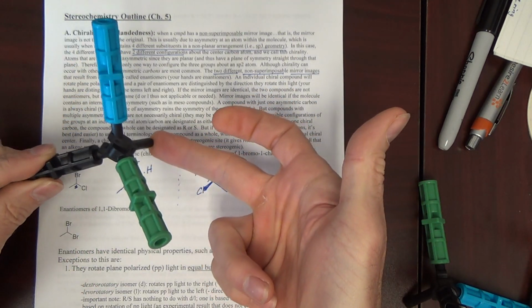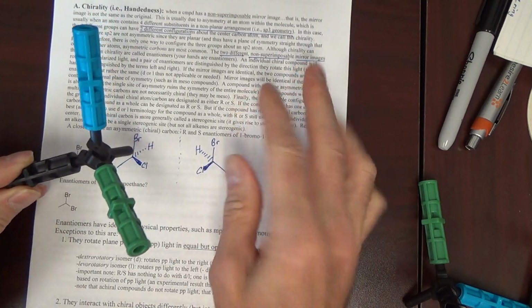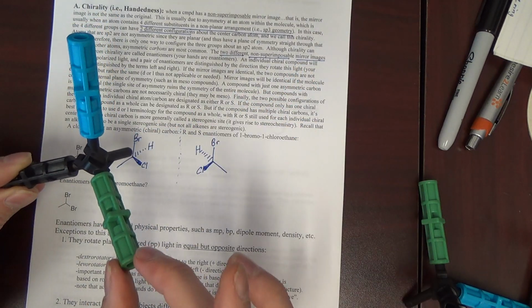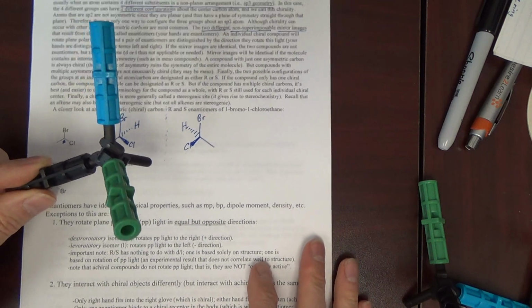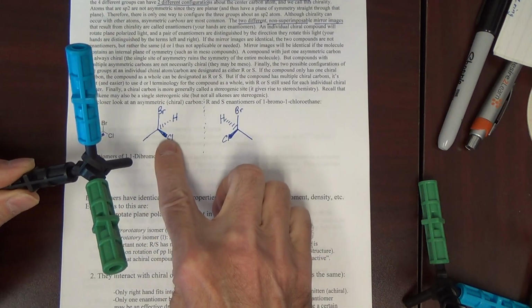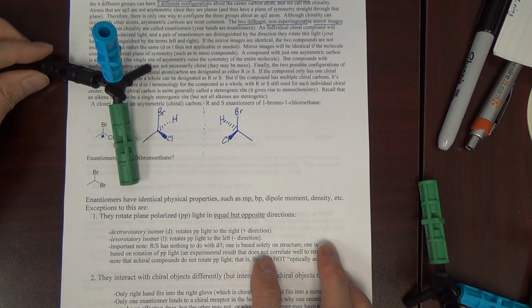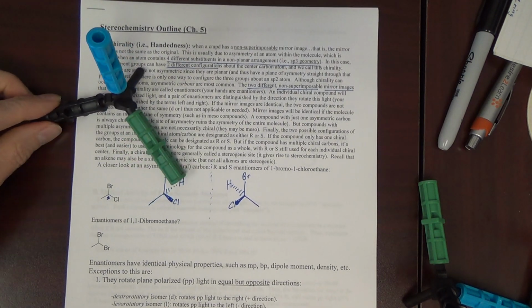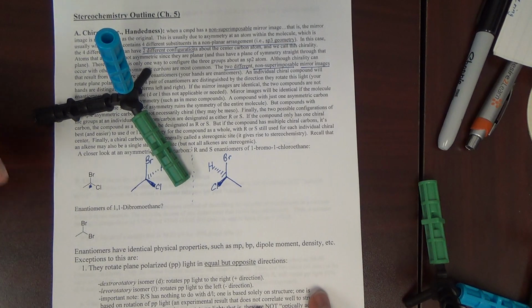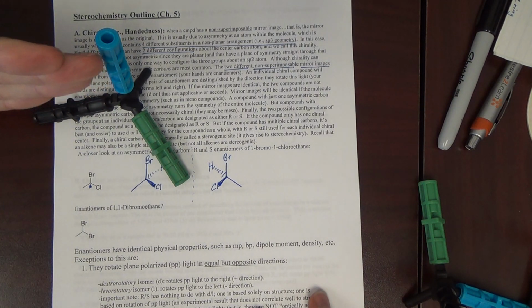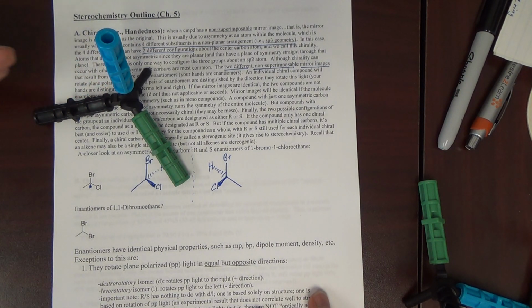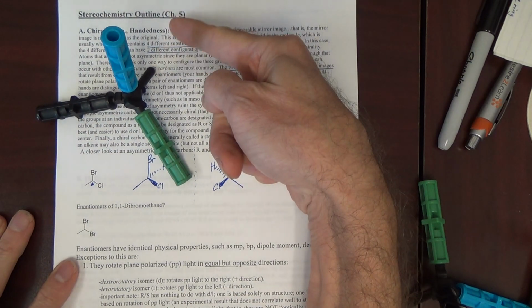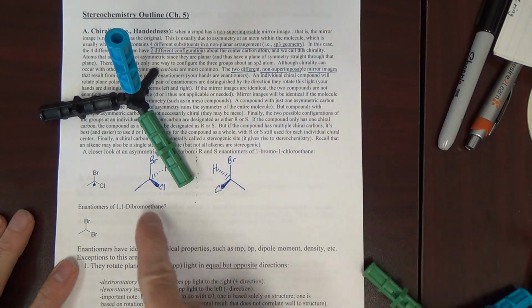It's small. Chlorine green coming forward. This is this molecule here. Actually, if I set it down, there we go. Here's the plane. Bromine straight up, carbon over here, H going back, chlorine coming forward. That's the first one, right?